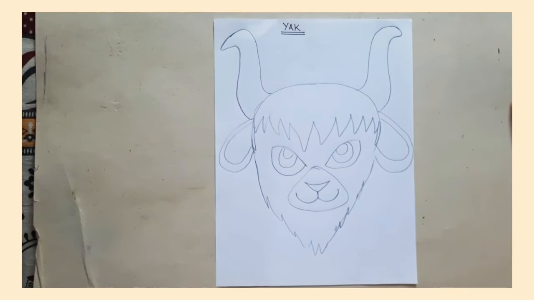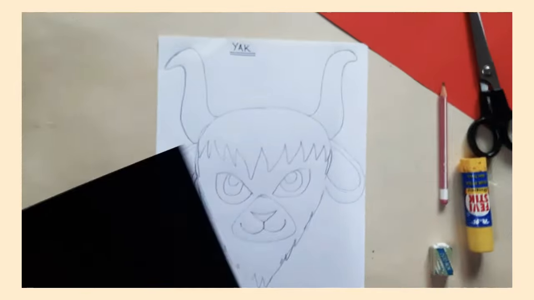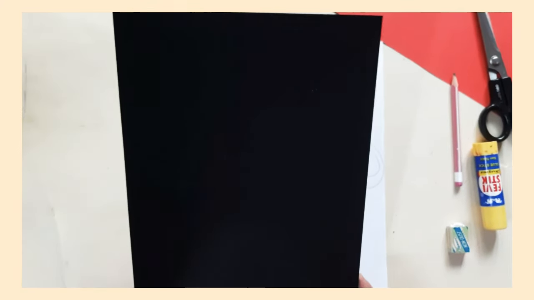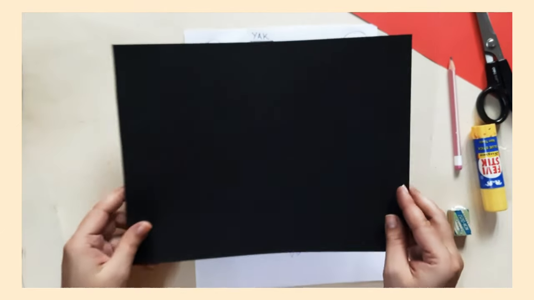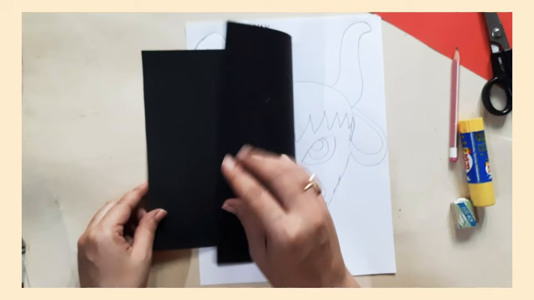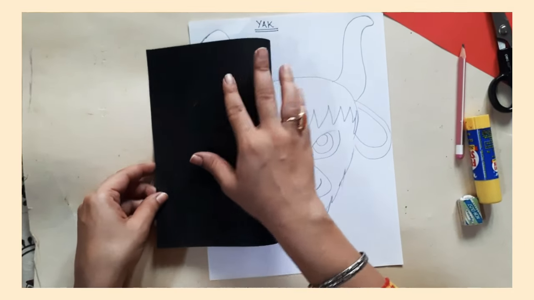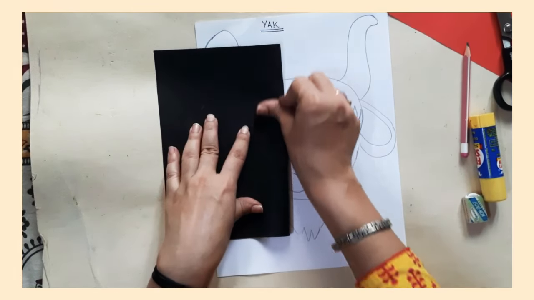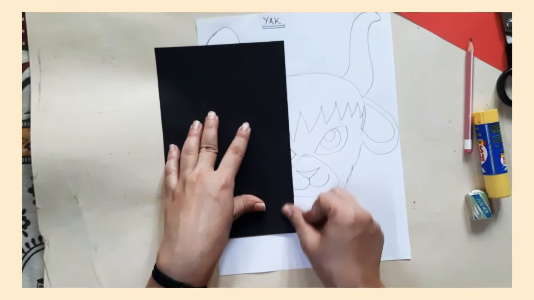Children, now to make the mask, take your black sheet, all right, and keep it horizontally like this and fold it. All right, make a crease properly.